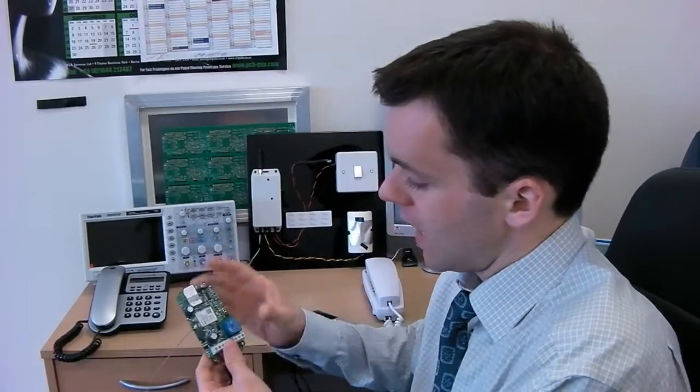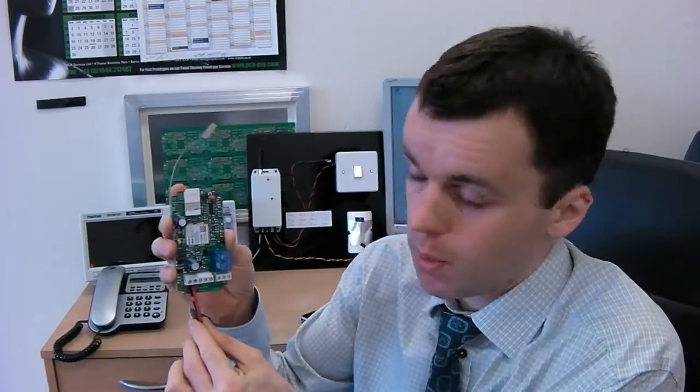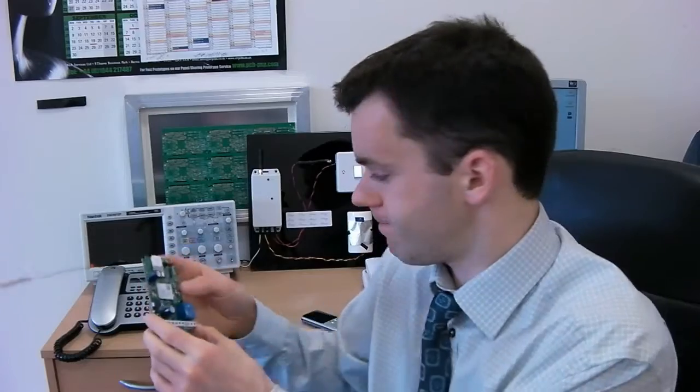So basically if you need to look at how you wire it in, we do have other videos for that, so have a look at the blog for them. But on this one we're going to assume you've got it all powered up, you've got the SIM in, you've got the aerial connected and things like that, and we're ready to set it up using our mobile phone.